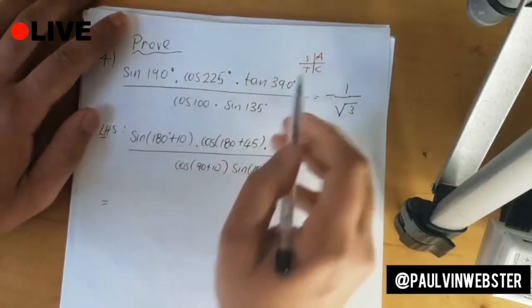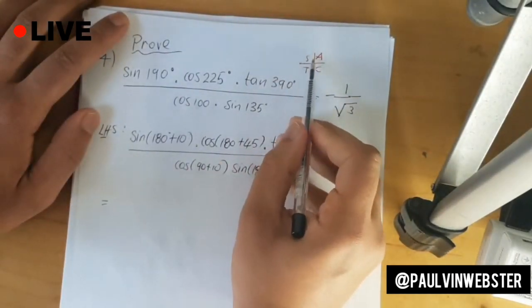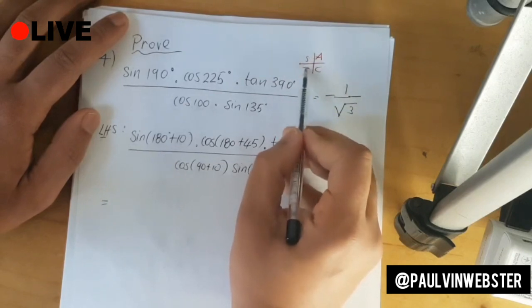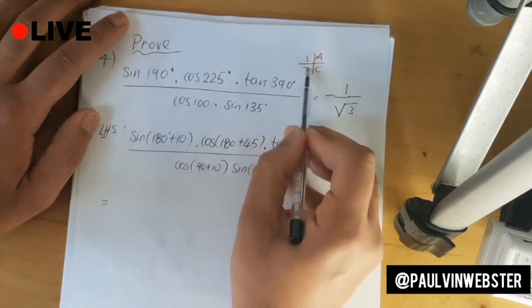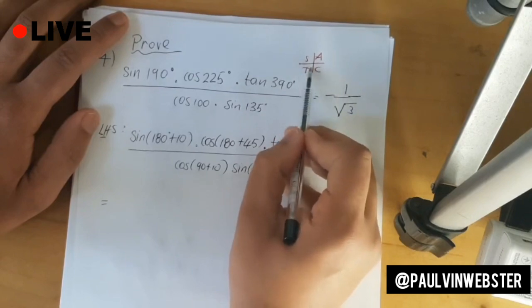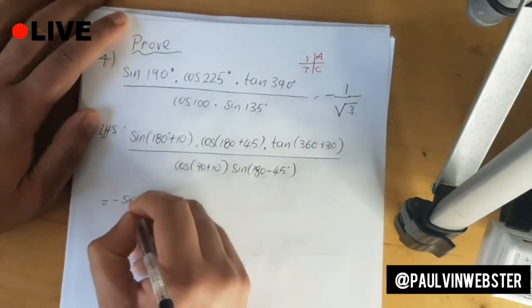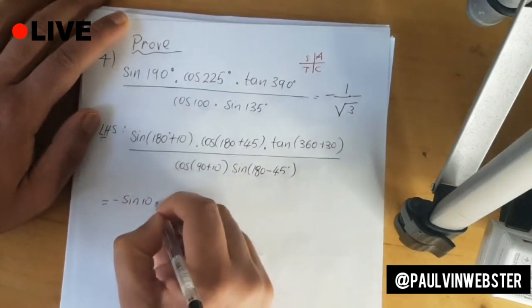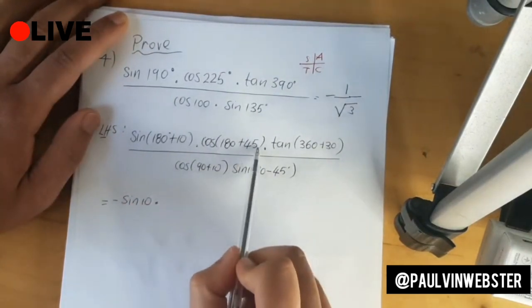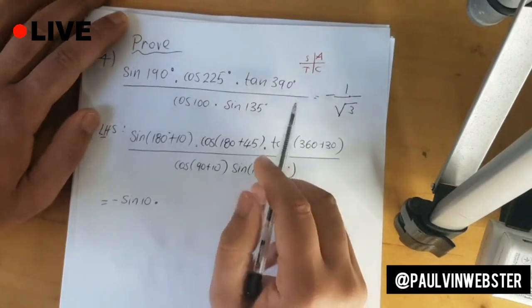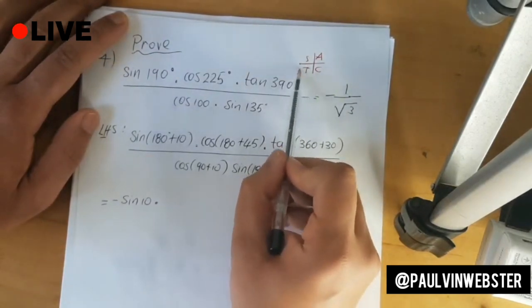180 plus is in this quadrant here. Everything else is negative there, only tan is positive here. So it's going to be negative sine of 10 multiplied by 180 plus, which is also in the third quadrant.